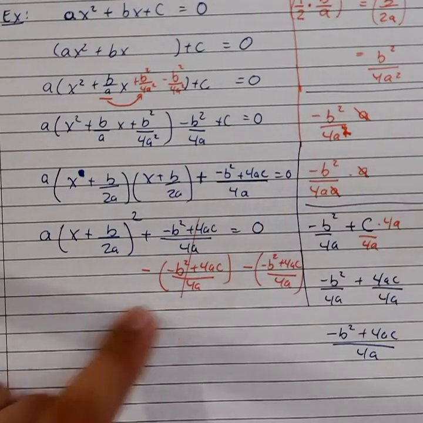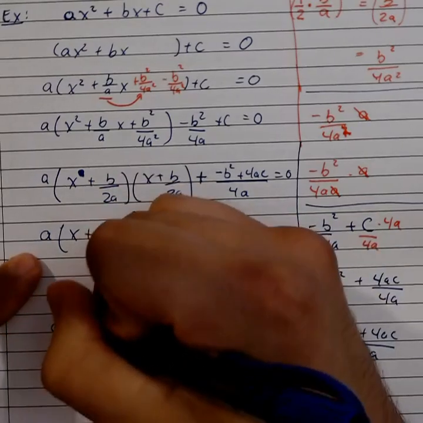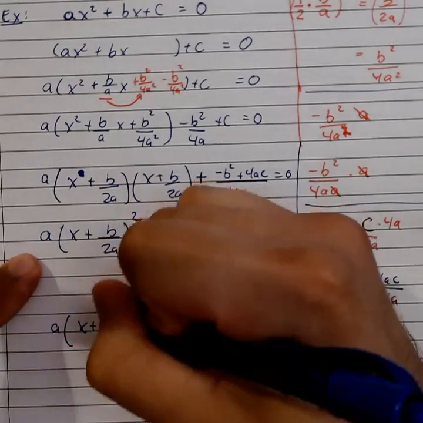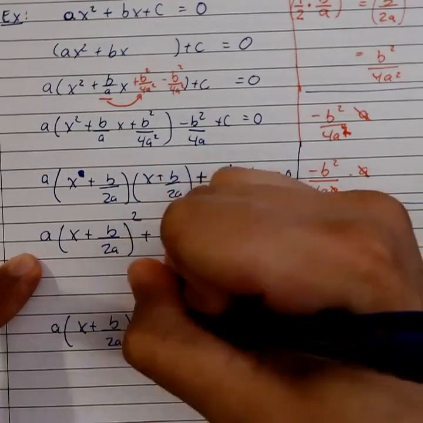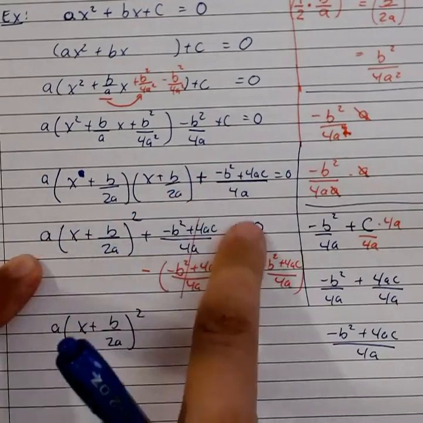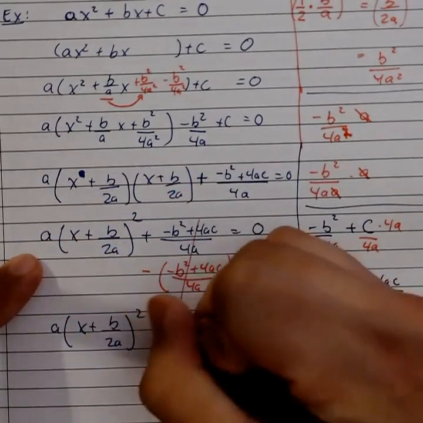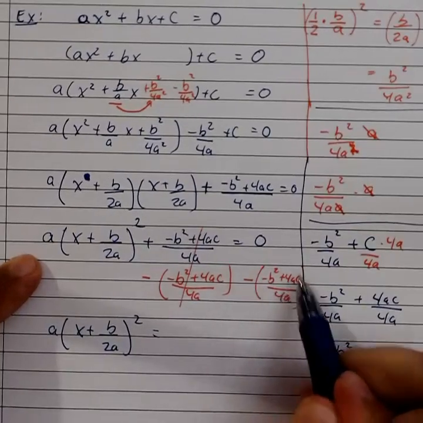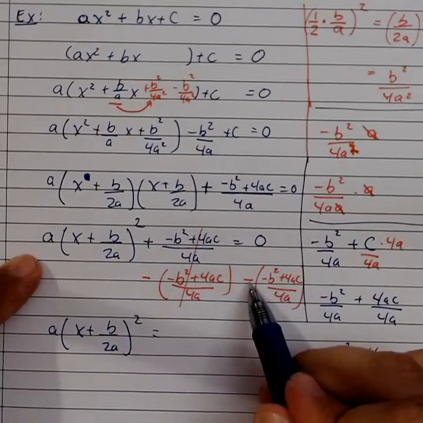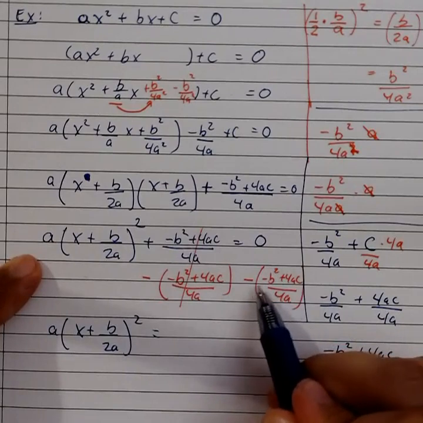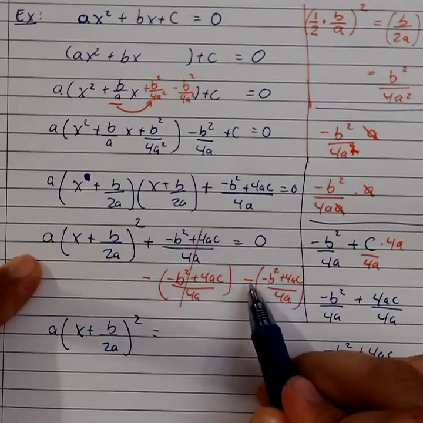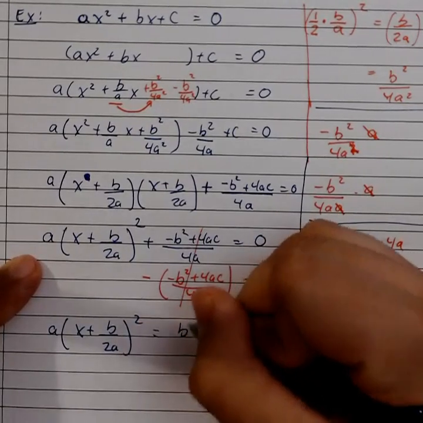Okay, so now that's going to leave me a times (x plus b over 2a) squared by itself. This is gone now. It is equal to the negative of that number. I have negative a negative. That seems redundant. Let me write that as a positive. Negative of a negative, that's a positive b squared.